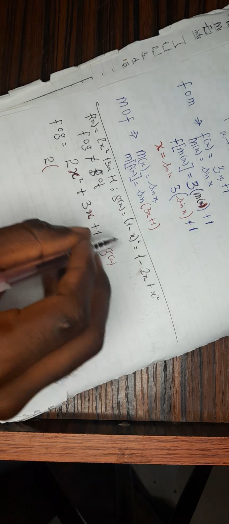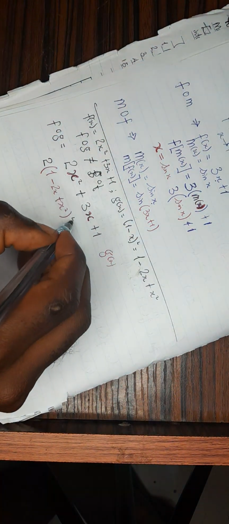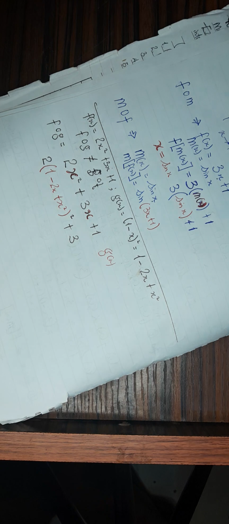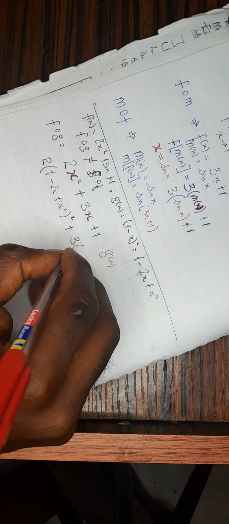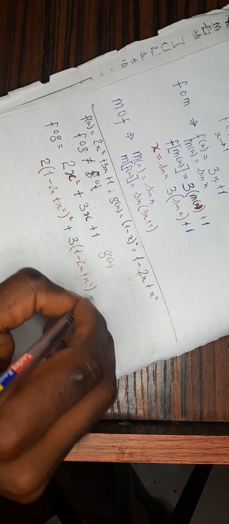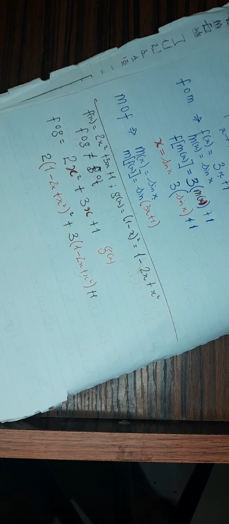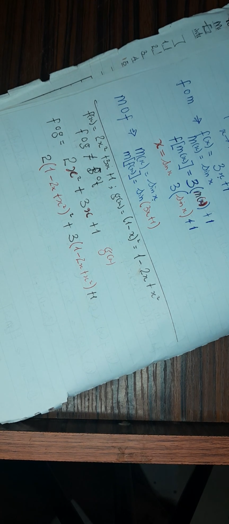Instead of writing x squared, I'll write 1 minus 2x plus x squared, all squared, plus 3. I'll be writing 1 minus 2x plus x squared plus 1. Right, this will be a very long simplification. All right, I'm going to solve this, but the next one I'm not going to solve.